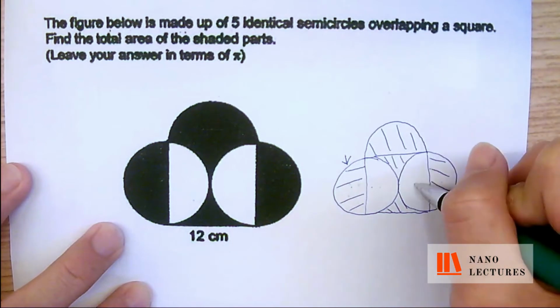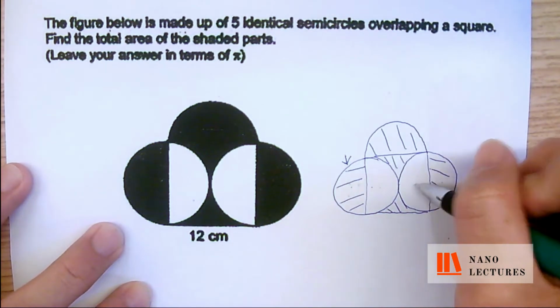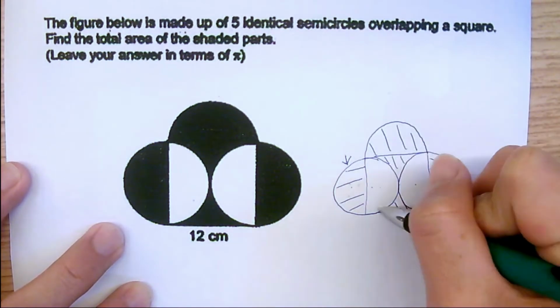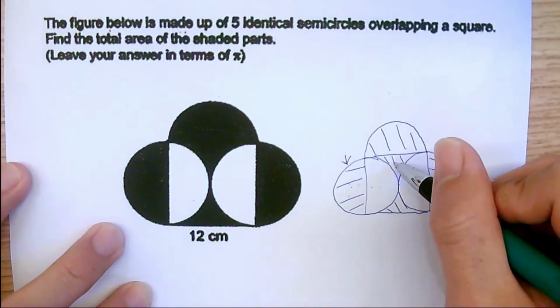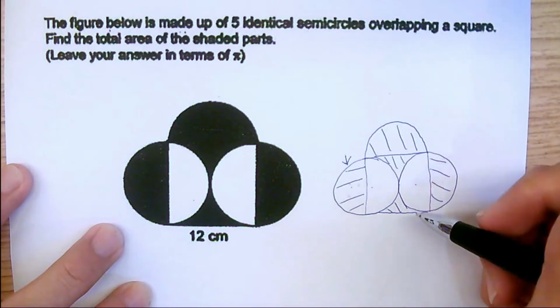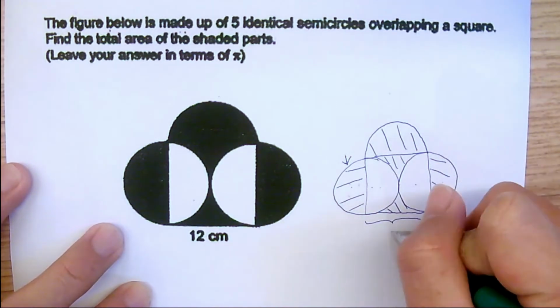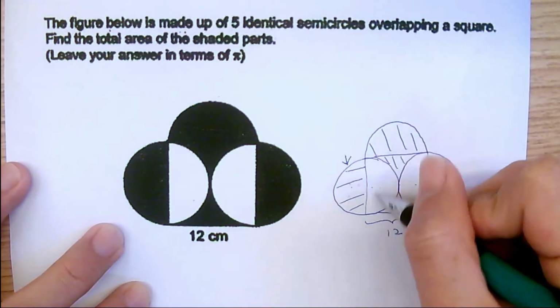This one, can I move it inside here? Yes, I can move it inside here. Which means what? It will just be one full square and one semicircle. So do not go and find each component and then add them up. That's a very silly way of doing it. Now it's given that this is 12 and it's a square. So can I just find the area of the square first?